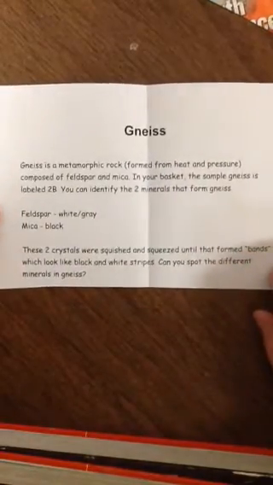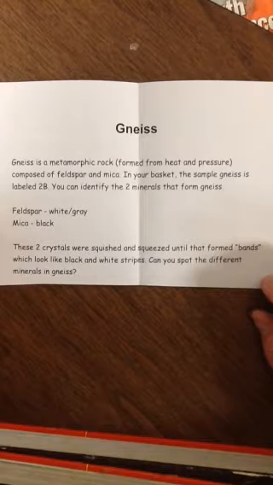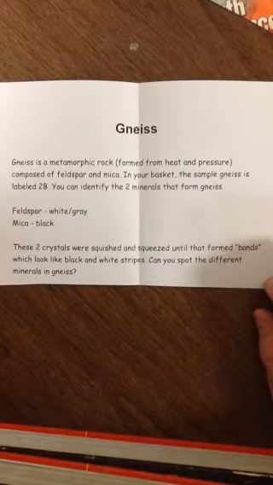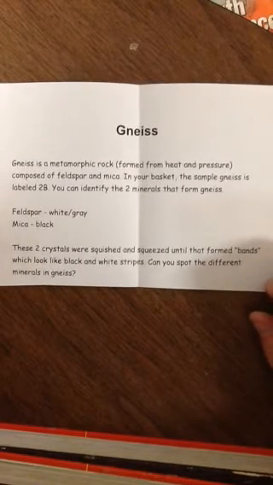And we're going to look at some really cool rocks, in my opinion. Okay. Number 3. Oh, I love this one. It's one of the nicest looking rocks that I have. It's called gneiss, not nice. Gneiss, the G is silent. Gneiss. And gneiss is a metamorphic rock, which means it's formed from heat and pressure.